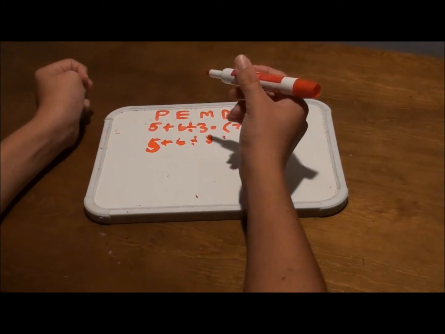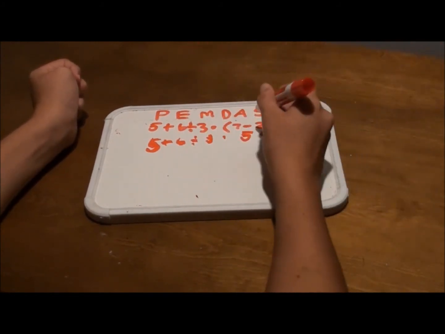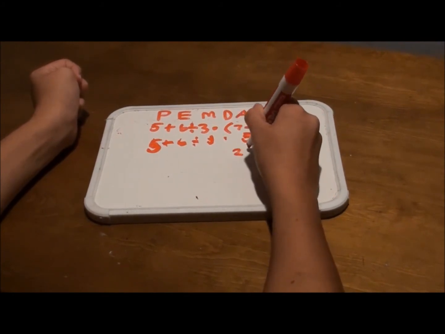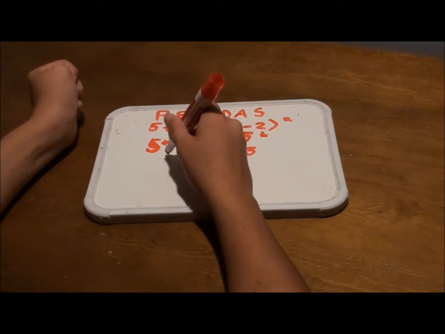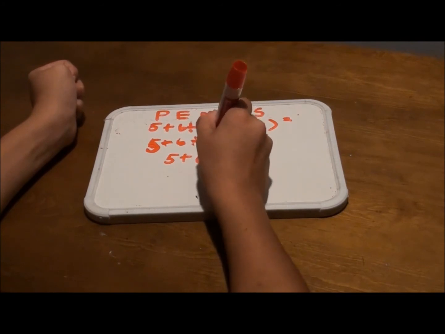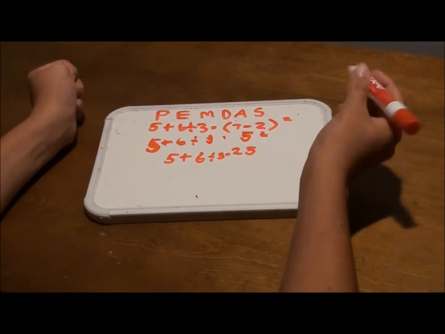And now PEMDAS says to do exponents, and that would be, of course, 5 to the power of 2, which is 25. And then we'll add on the rest of the equation. 5 plus 6 divided by 3 times 25.